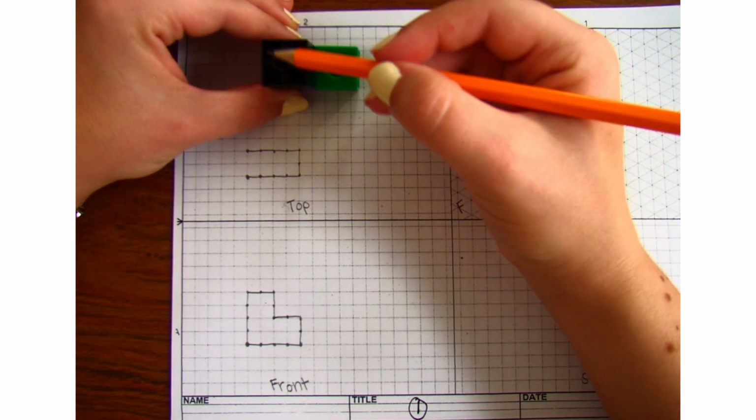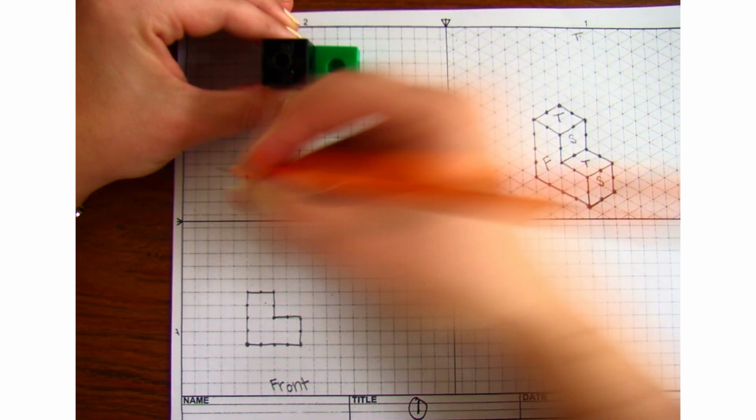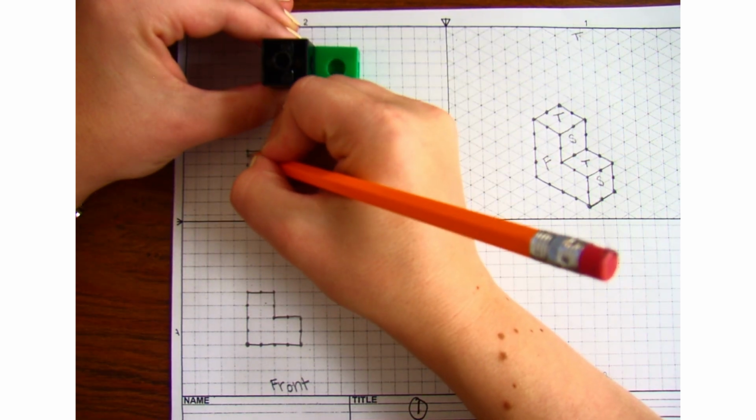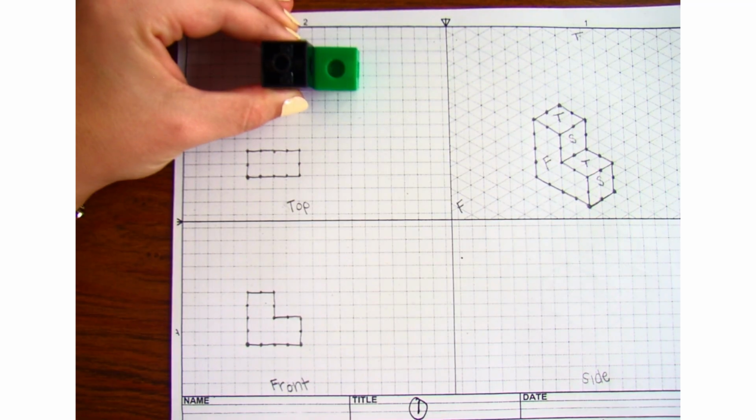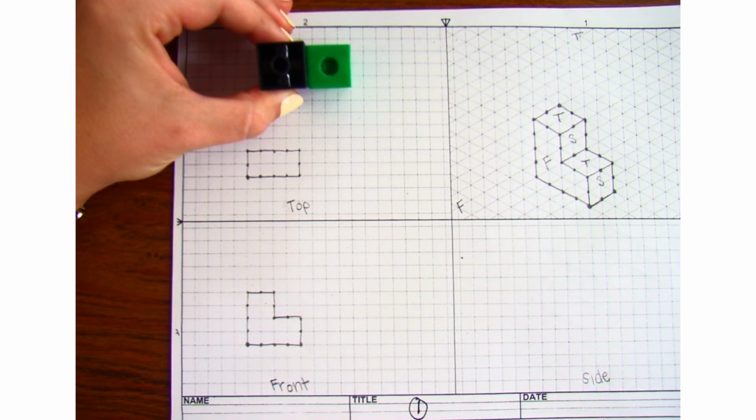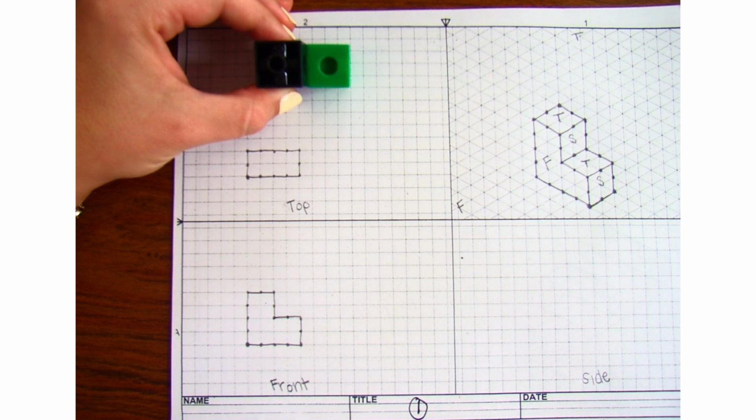Now we're here, and from here I'm going to go straight down back to our starting point to finish off this rectangle. So this is what the shape looks like if you were to look straight down on top of it. Now here's the thing that did not apply to the front view. I have a little story here to help you remember this.